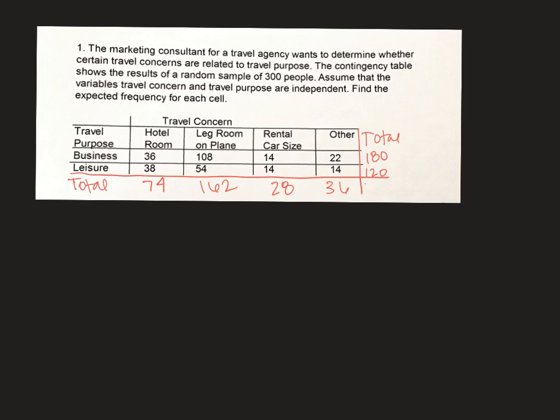Now, this final total here should add up to your sample size, and it should be the same for the total column and the total row. So 180 plus 120 is 300, but 74 plus 162 plus 28 plus 36 is also 300. So it should work out both ways. If it doesn't, one of your totals is wrong.